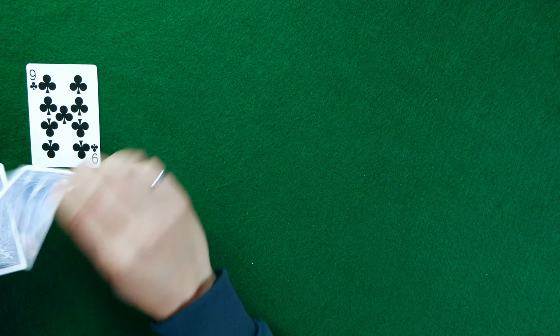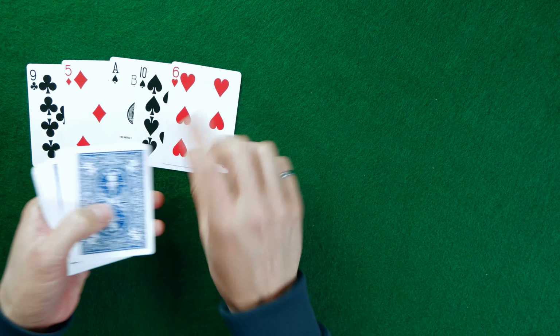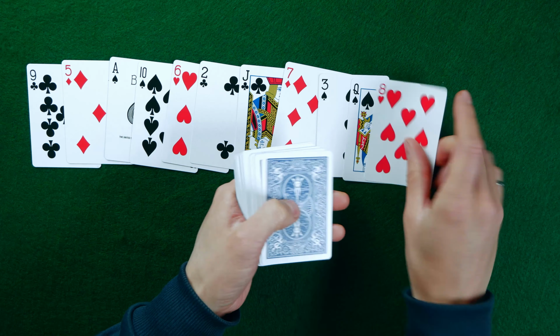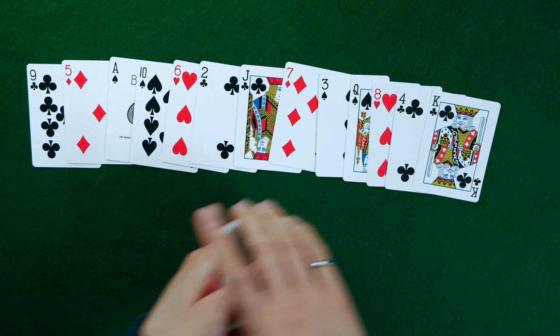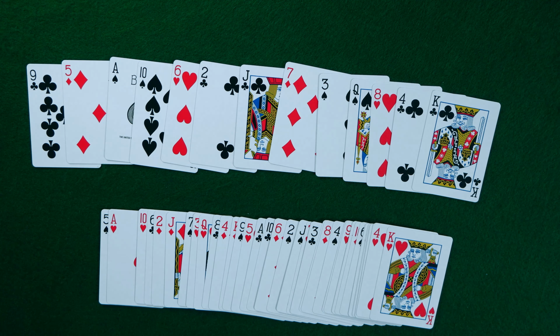Now, as a refresher, to calculate the average, you add up the values of the cards in the deck. For example, 9 plus 5 plus 1 plus 10 plus 6 plus 2 plus 10 plus 7 plus 3 plus 10 plus 8 plus 4 plus 10, and so on to the end of the deck. And then, only when you are done summing do you divide the sum by the total number of cards considered, which is 52, and you should get approximately 6.5.